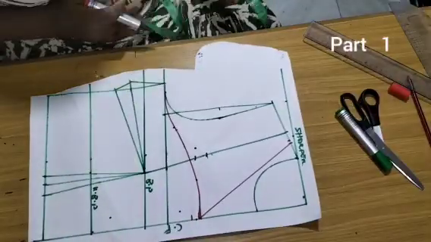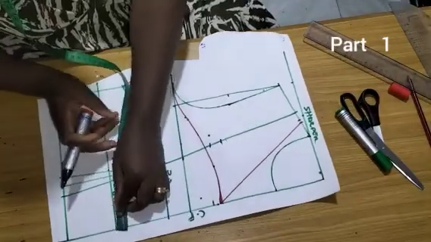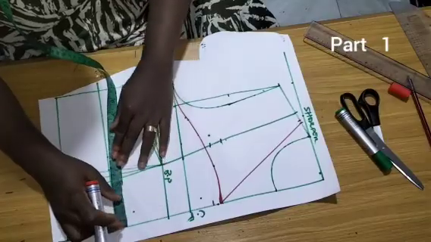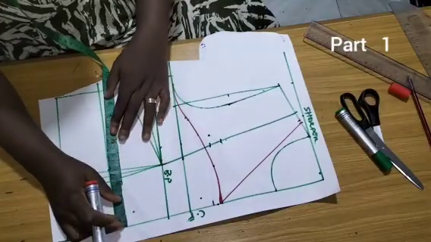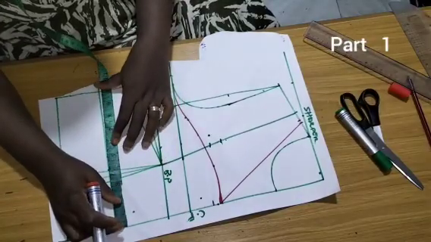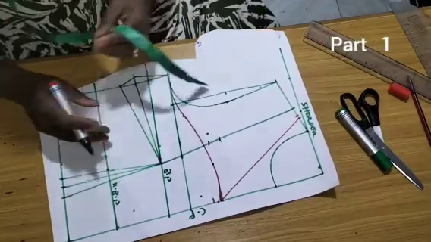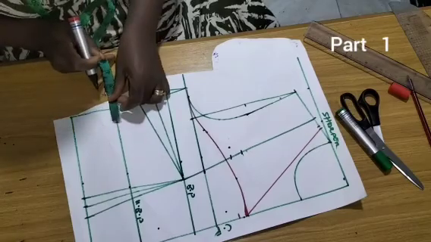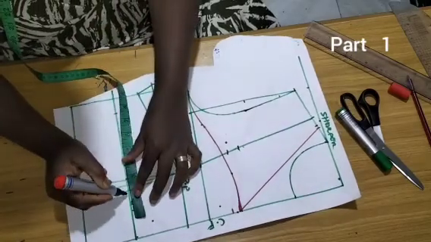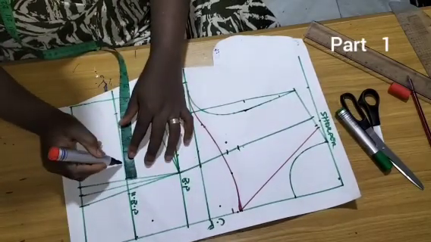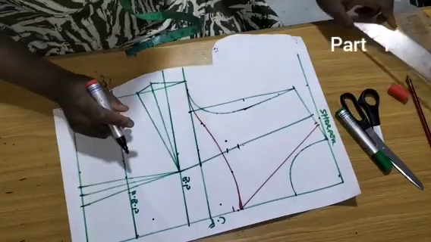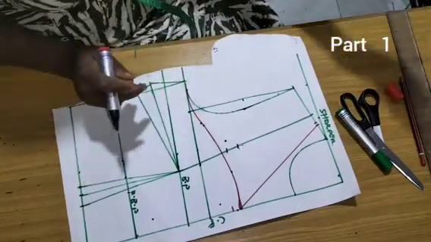Once that is done, I'm going to contour my under bust from the center front. My under bust circumference, I will mark, divided by 4 if you have been following us. What I have left here, I'm going to impute 0.25 and 1.25, so I have 1.5 left here.